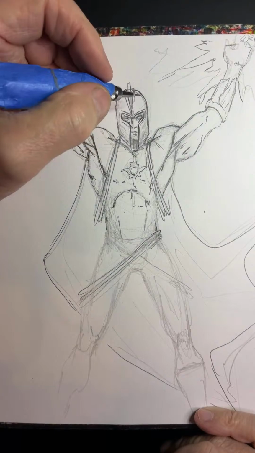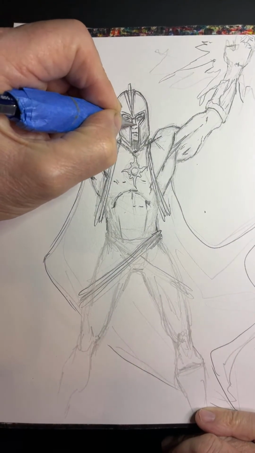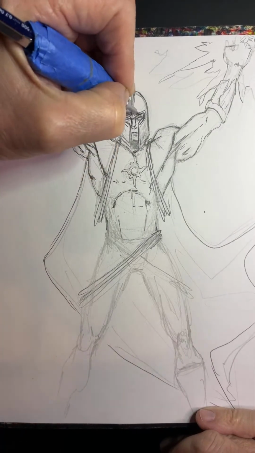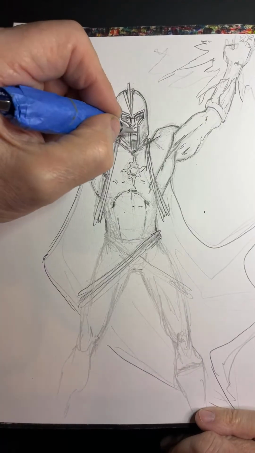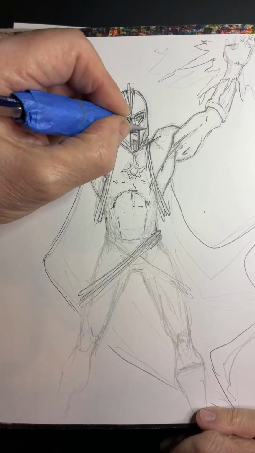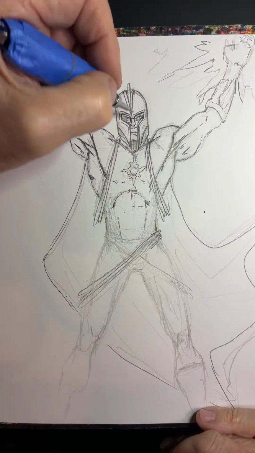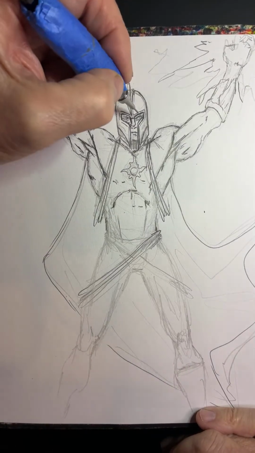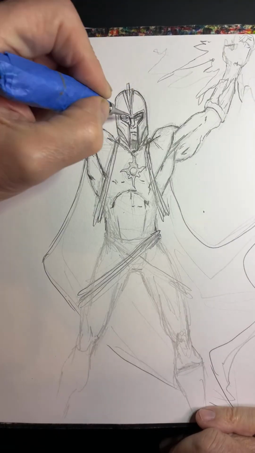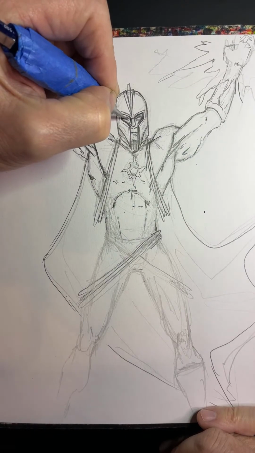What I can do is bring this nose piece down. That will dramatically change it. Bring this up a little higher like this, and round out the eye portion.